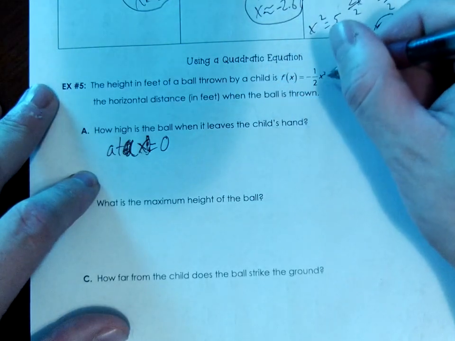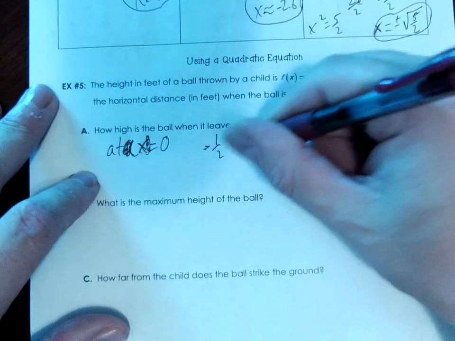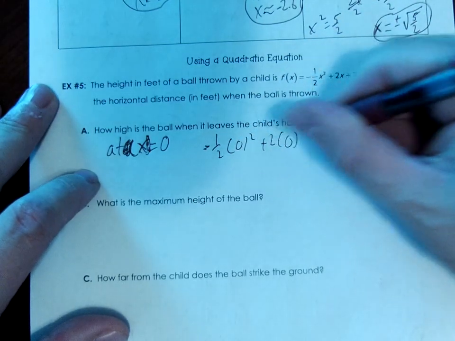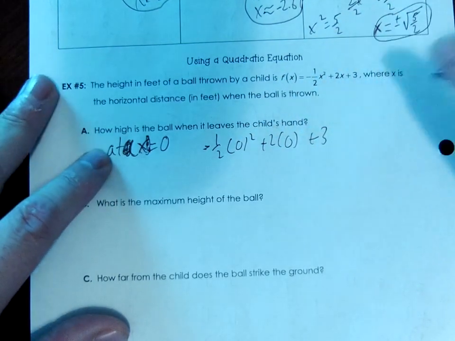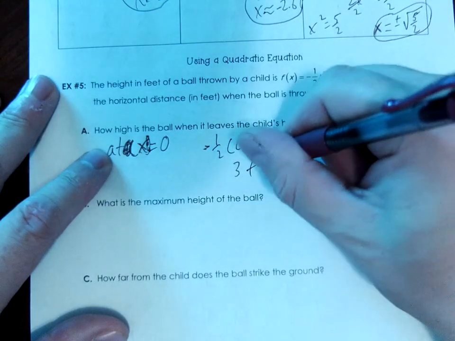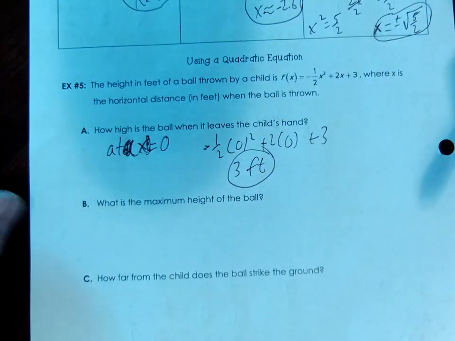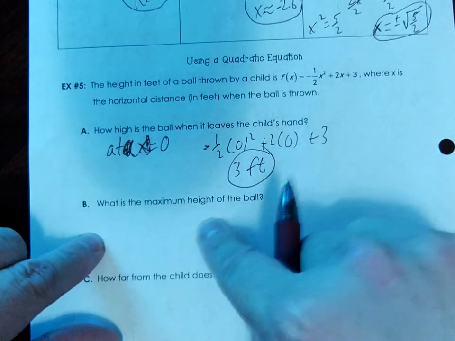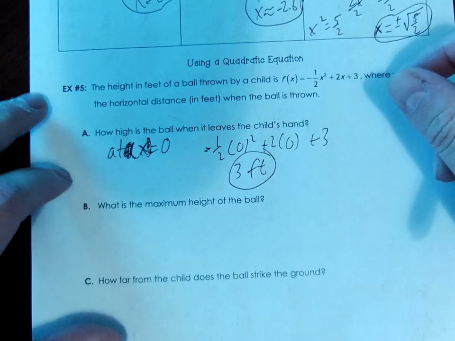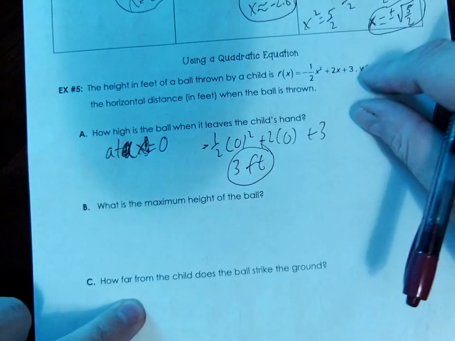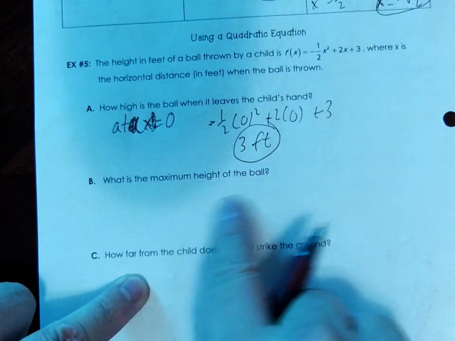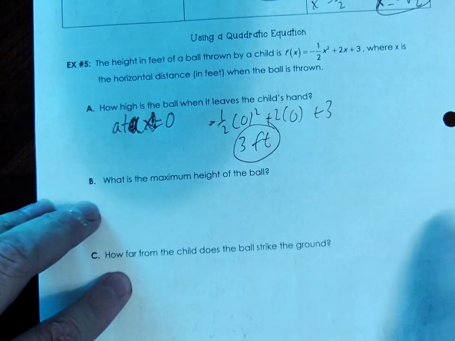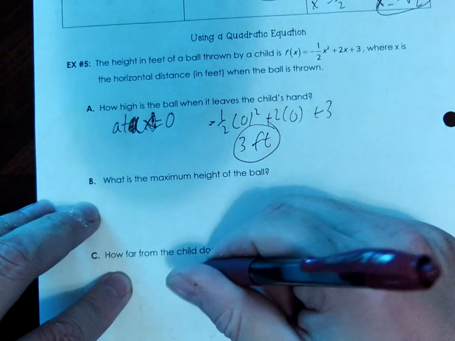So we put in 0 for x here. Negative 1/2 times 0 squared plus 2 times 0 plus 3. 3 feet. This was asking for the y-intercept when x is 0. This one's asking for the x-intercept on the bottom one here. This one's asking for the vertex. So this one on the bottom is asking for the x-intercepts. So I can use a calculator to find these.